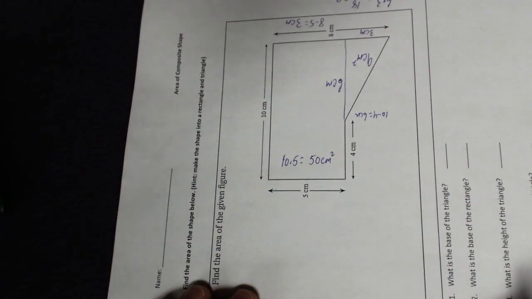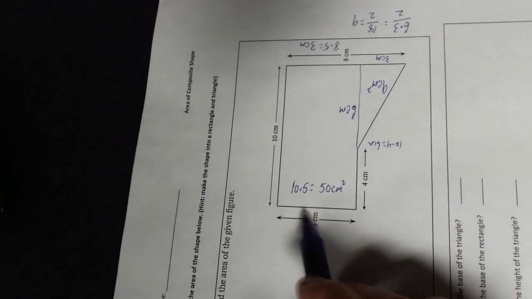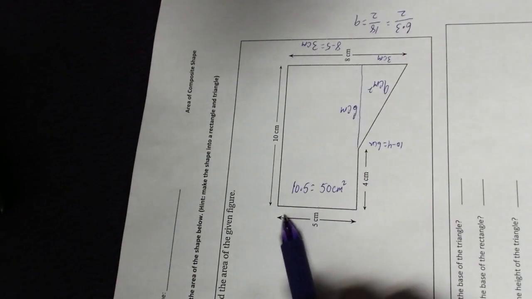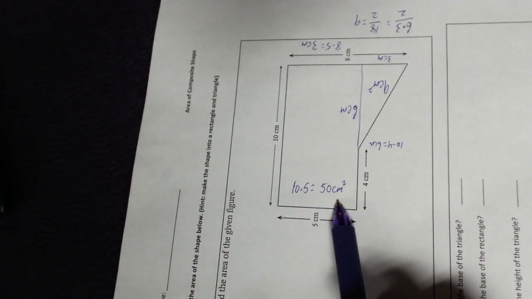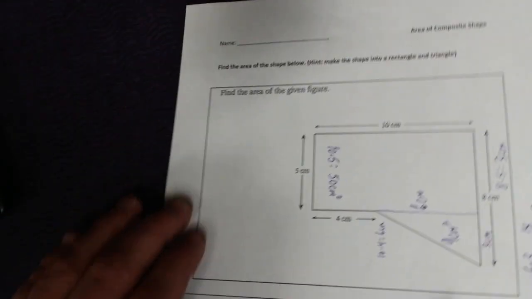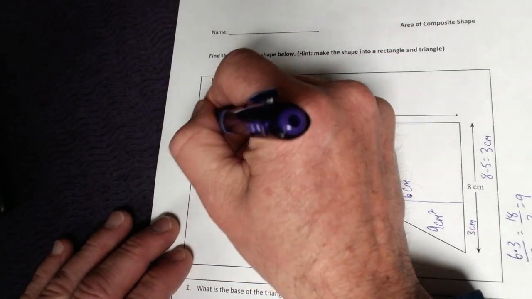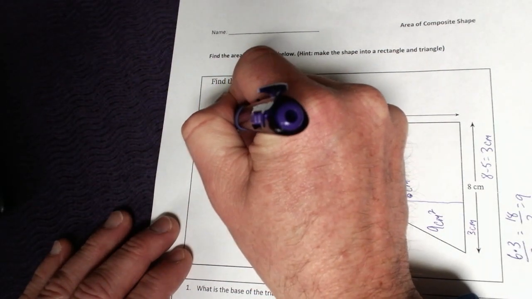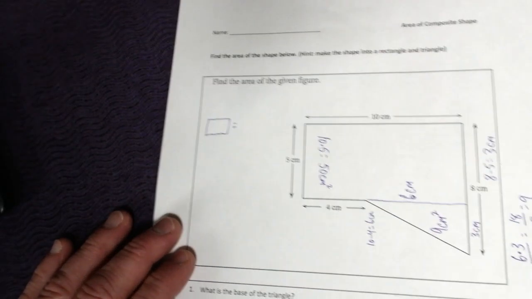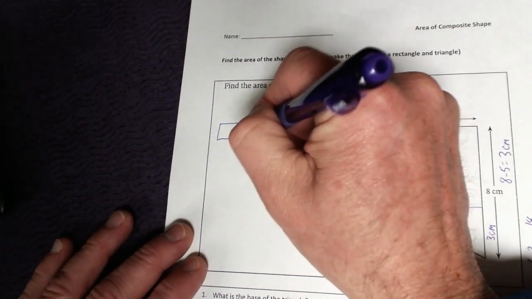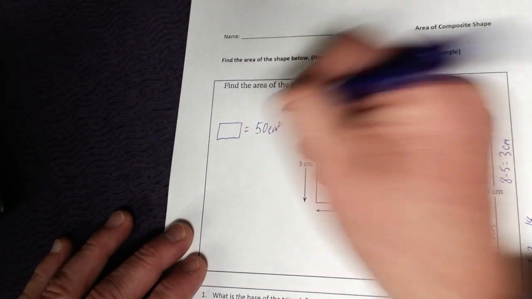I know I've got it turned upside down, so let's look at this again. This is 10, and 5, that gives me 50. So let's turn it back right side. So the rectangle is equal to 50 centimeters squared.